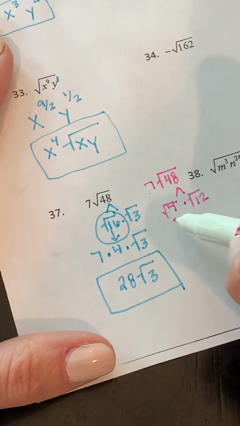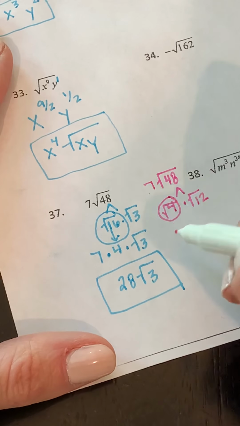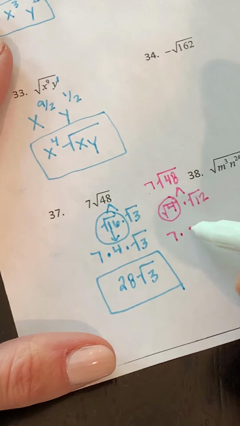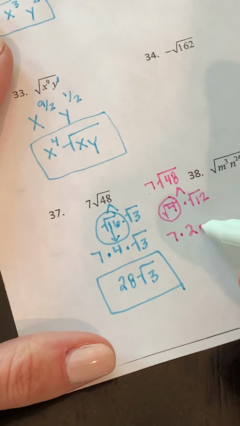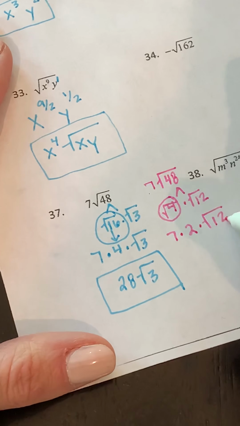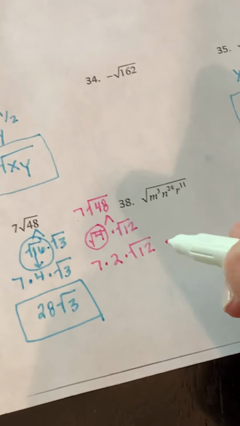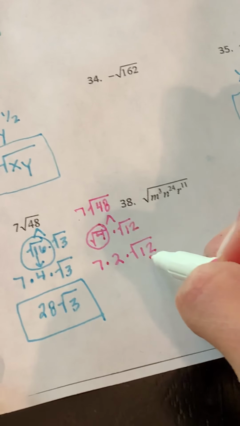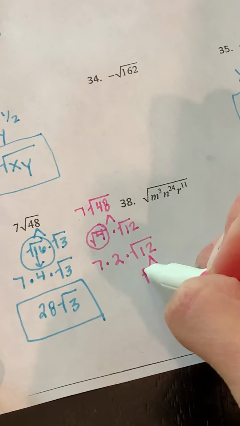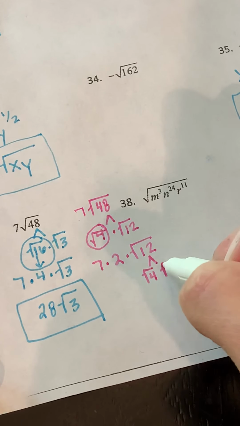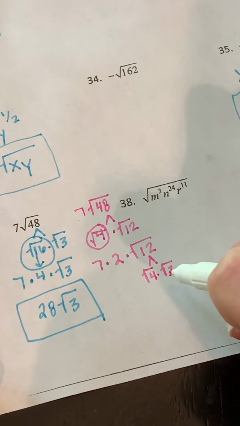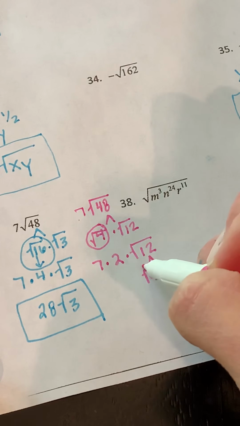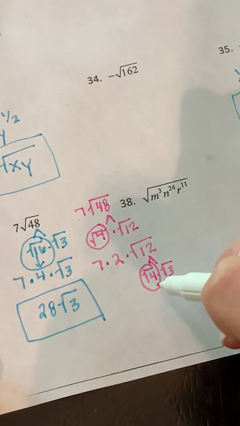So this is going to be, I know I can take the square root of 4, so it's going to be 7 times 2 times the square root of 12. The difference is that 12 also still has a perfect square factor in it. So I can still simplify that into square root of 4 times the square root of 3. All right, so it just makes the problem a little bit longer, but you can still do it.